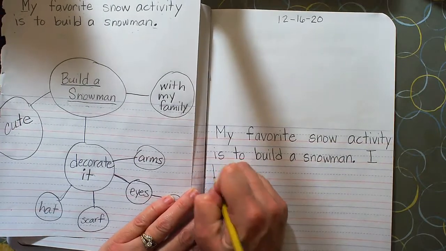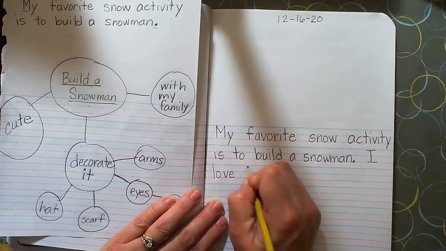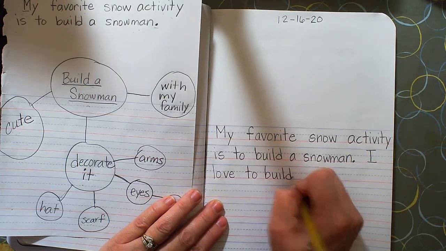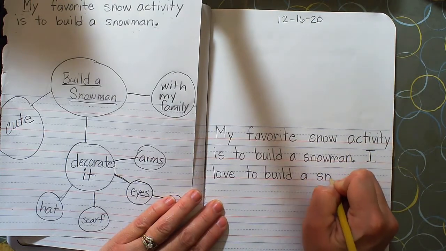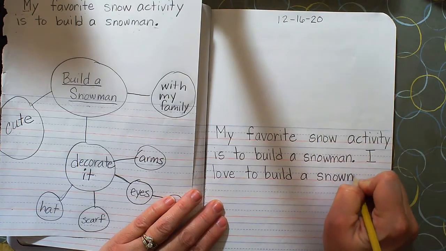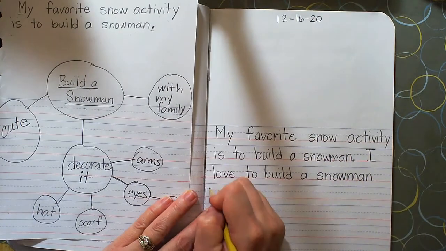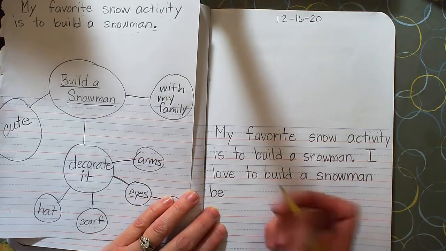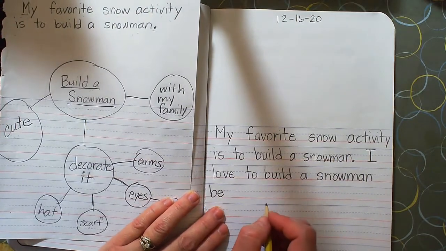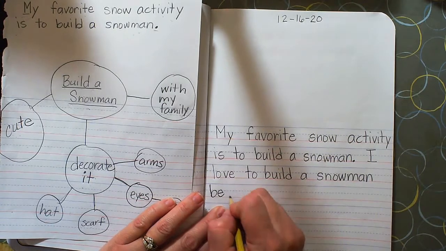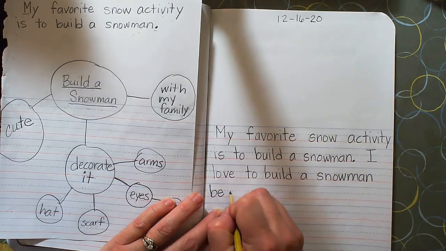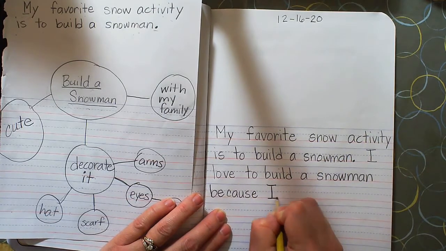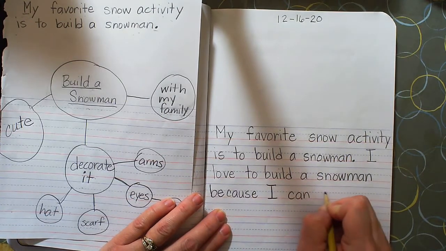So I love to build a snowman because, and we used this word because yesterday or two days ago in an asynchronous example where we had to practice writing this word. So I love to build a snowman because I can decorate it.